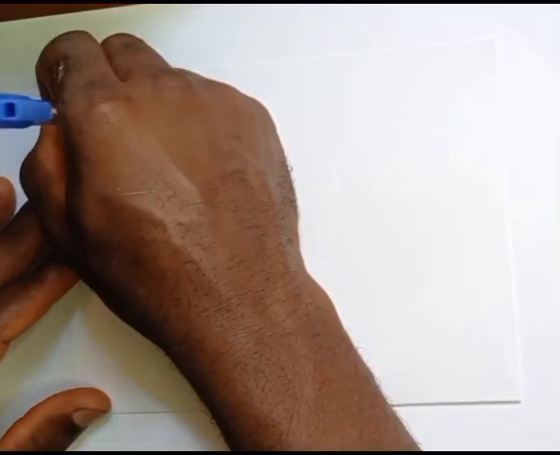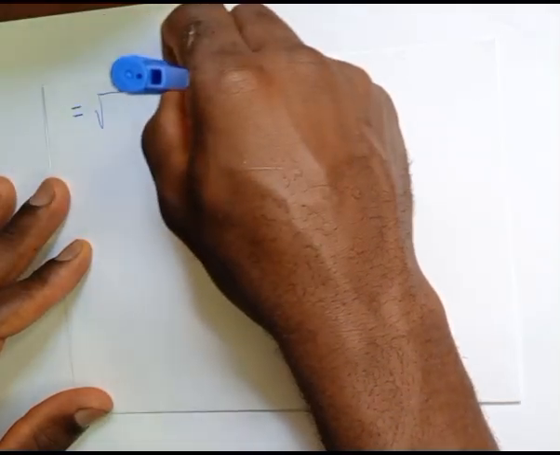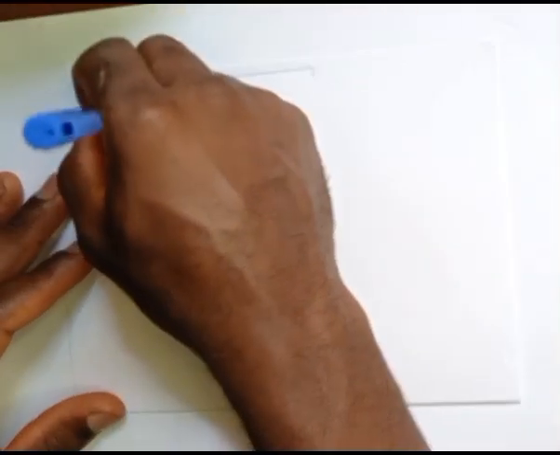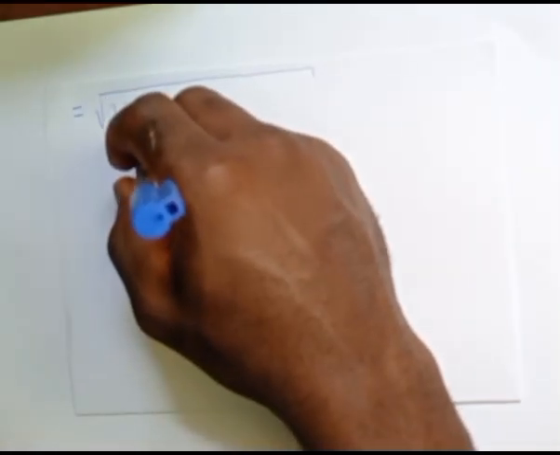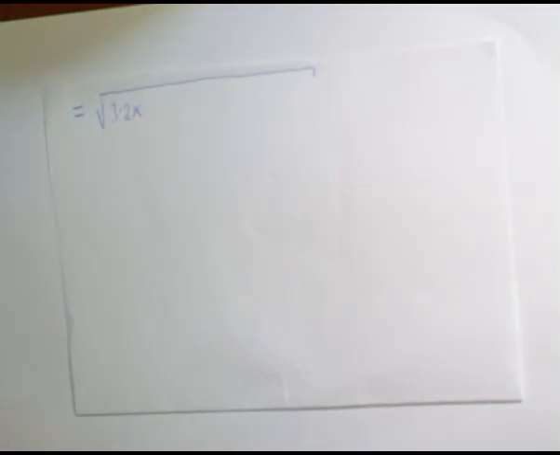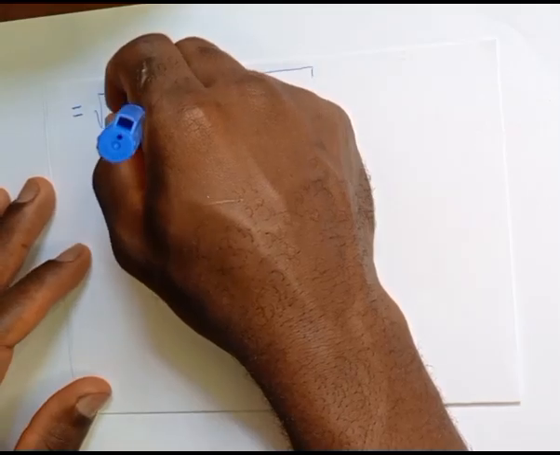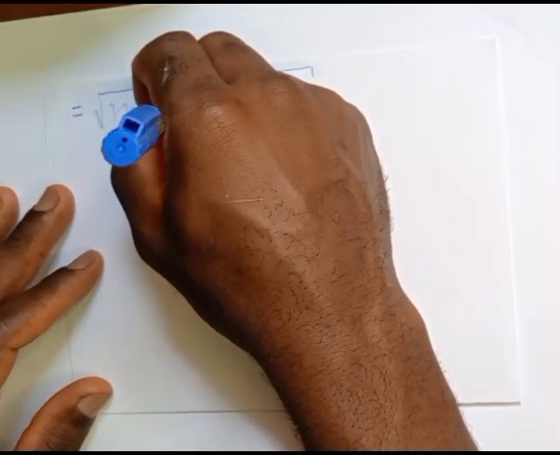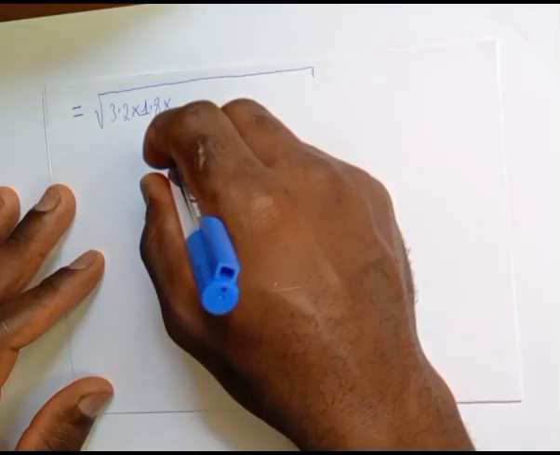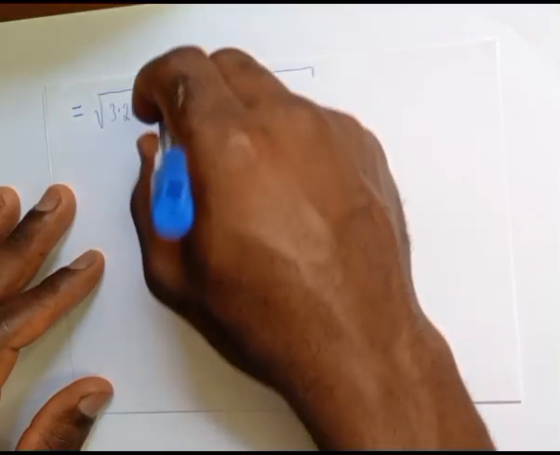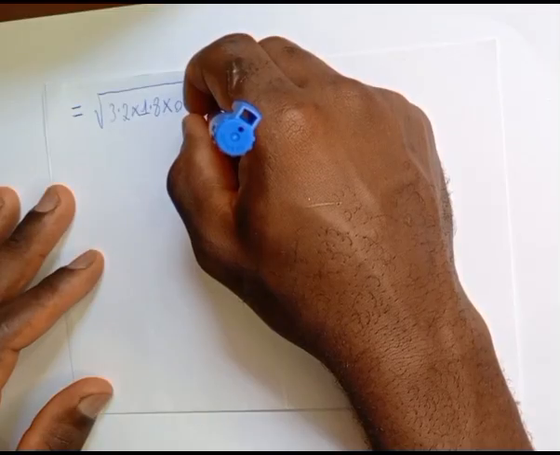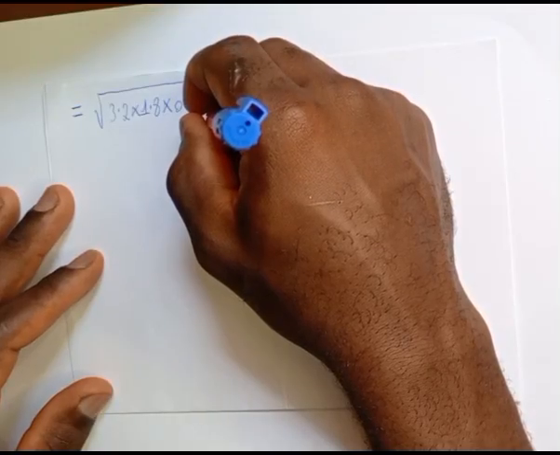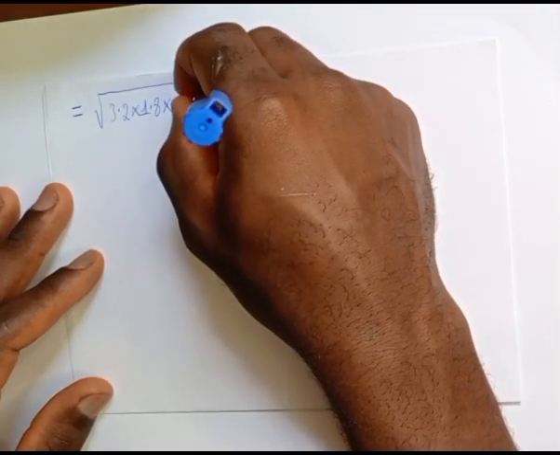This will simply be equal to the square root of 3.2 times 3.2 minus 1.4, which is 1.8, times 3.2 minus 3, which gives us 0.2, times 3.2 minus 2, which gives us 1.2.